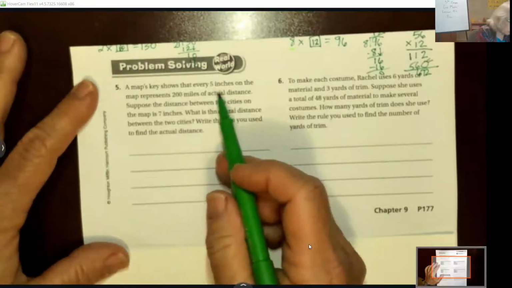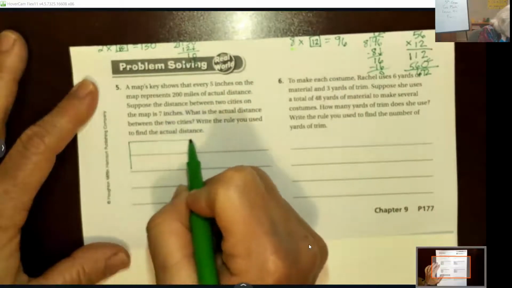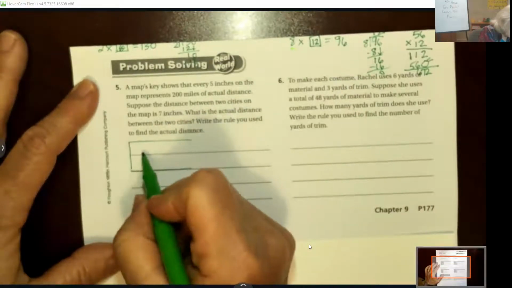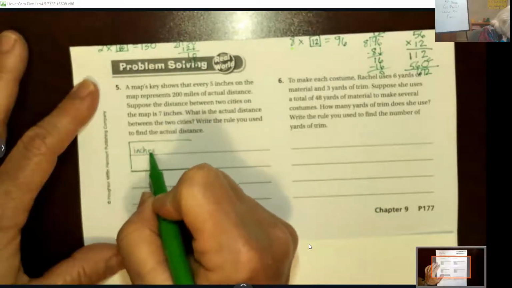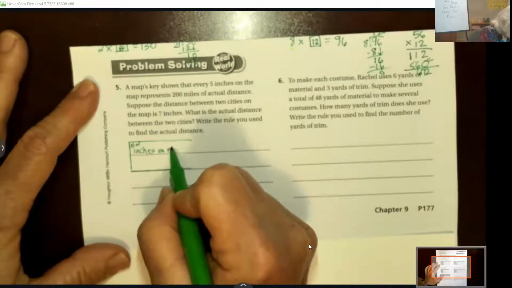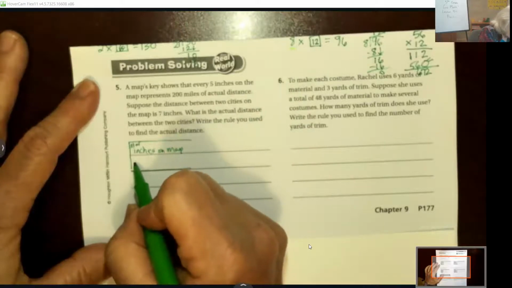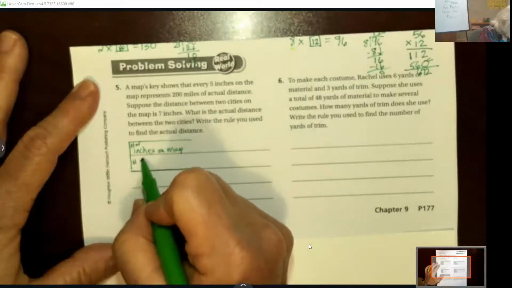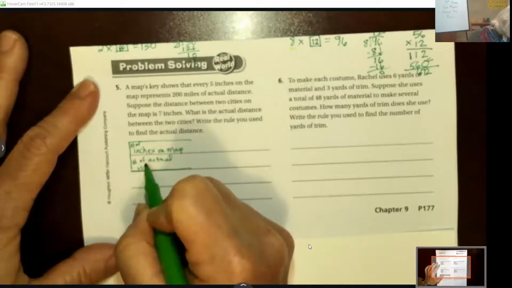So I would recommend doing it this way. Just like our other problems, we're going to have 2 rows. We're going to have number of inches on the map, and then we're going to have a number of actual miles.